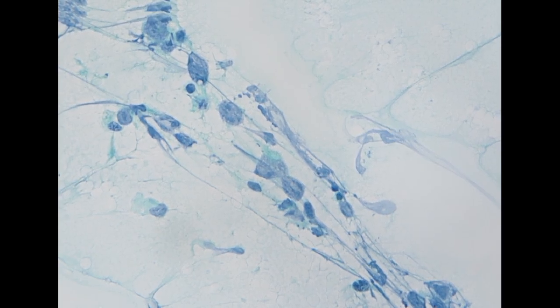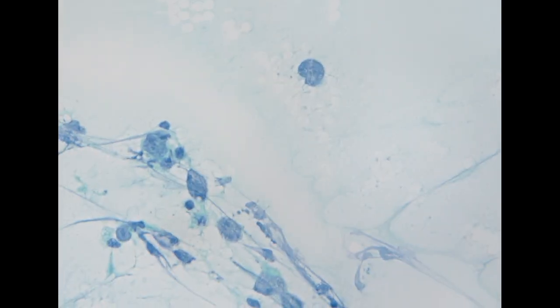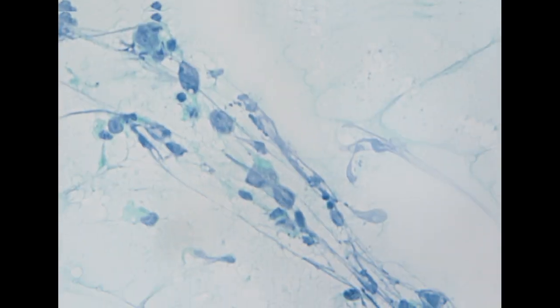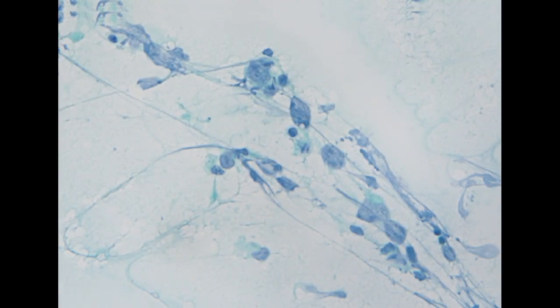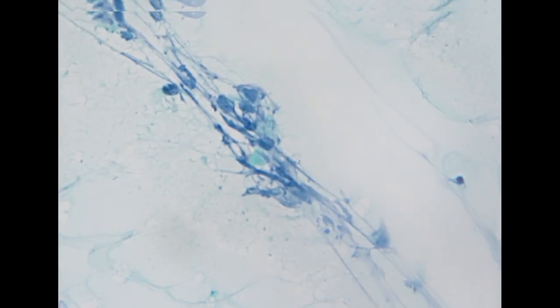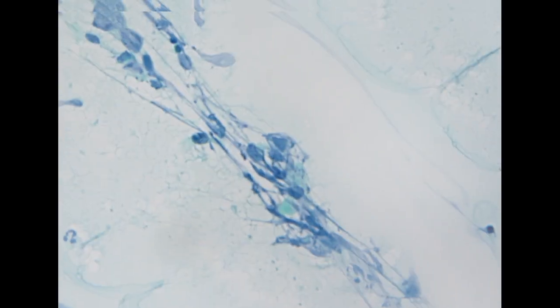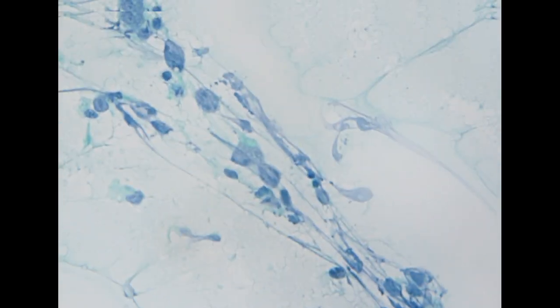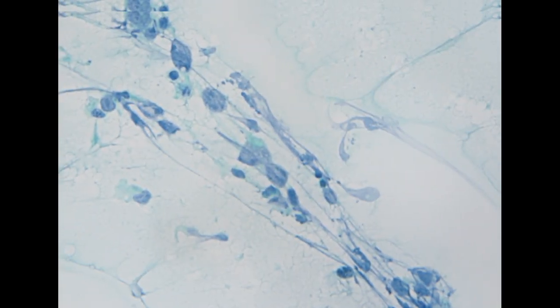In lung pathology, the major distinction that we need to make is whether this is a small cell carcinoma or a non-small cell carcinoma. For small cell carcinoma, it is quite common to see this crushing artifact because the cytoplasm is very scant and the cell membranes are very fragile.